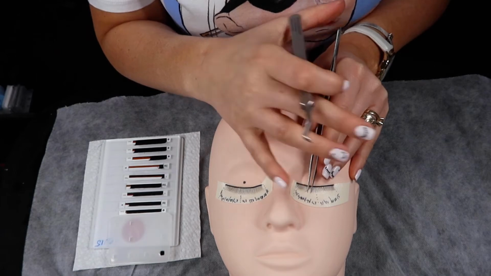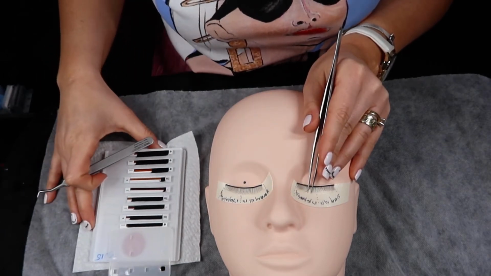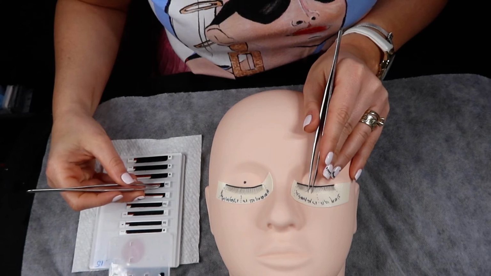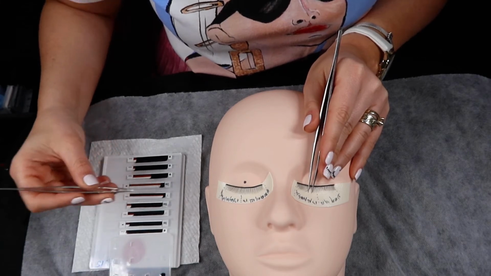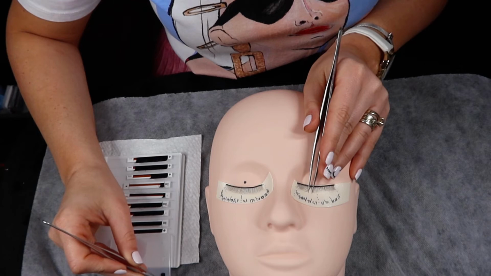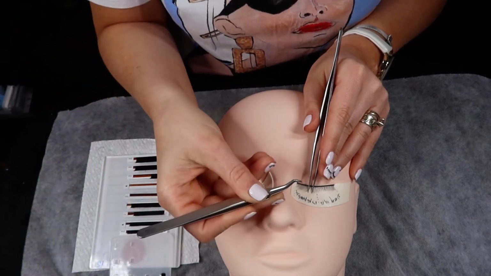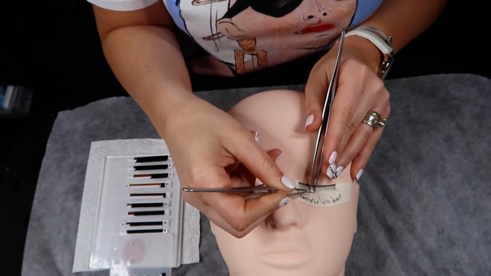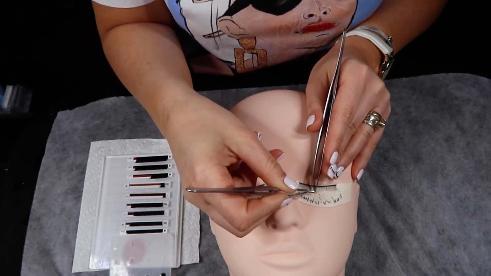Now you stay there, your hand has to be relaxed while you go in the other side and pick the lashes. So for example, I'll pick one lash. This is 0.15. I'll go in the glue, wipe the glue. You don't even see the glue on my extension. And now you have to have the same direction as her natural lash.